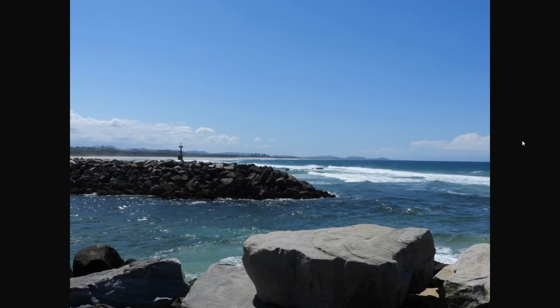We look north, and Hastings Point is there to the right, and we'll get a closer look at that in a minute.